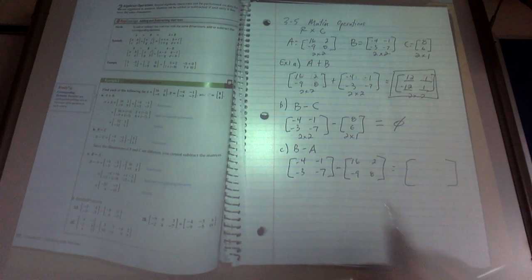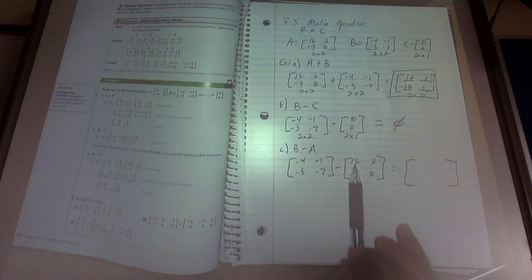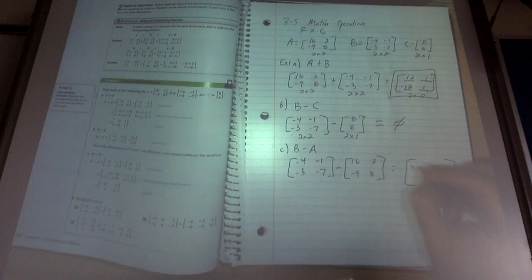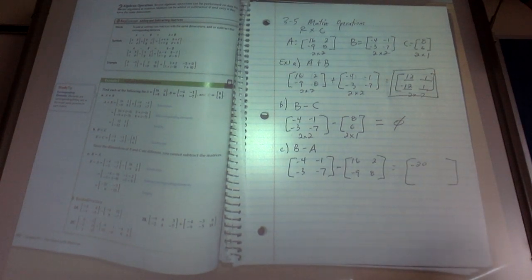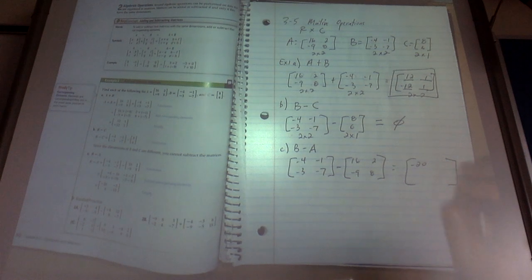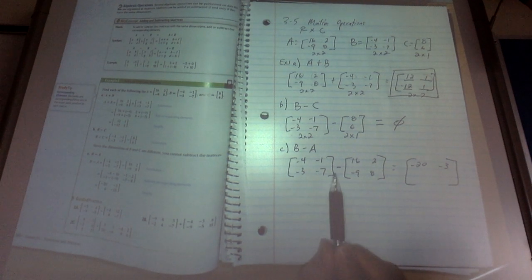Now pay attention to the minus sign. So here's what happens in each spot. I'm going to do top left minus top left. So that's -4 minus 16 is -20. If you're not good at that math, if you don't like doing the negatives, let the calculator do it. All right, let's do top right, -1 minus 2 is -3. All right, let's do bottom left minus bottom left.